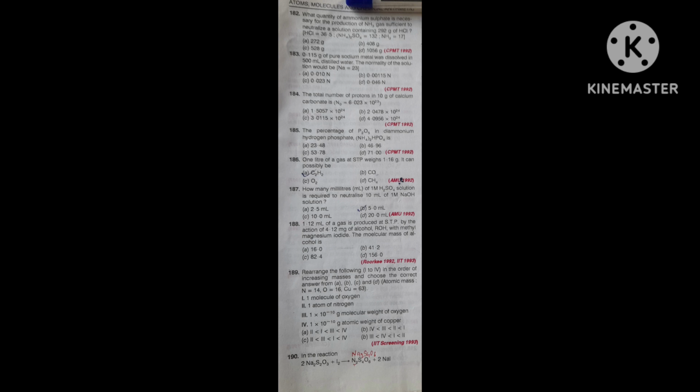First is 1 molecule of oxygen. Second is 1 atom of nitrogen. Third is 1 into 10 to the power 19 gram molecular weight of oxygen. Fourth, 1 into 10 to the power 19 gram atomic weight of copper. This you have to rearrange.